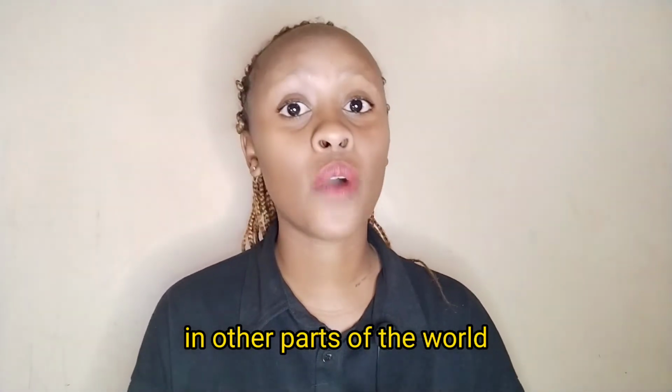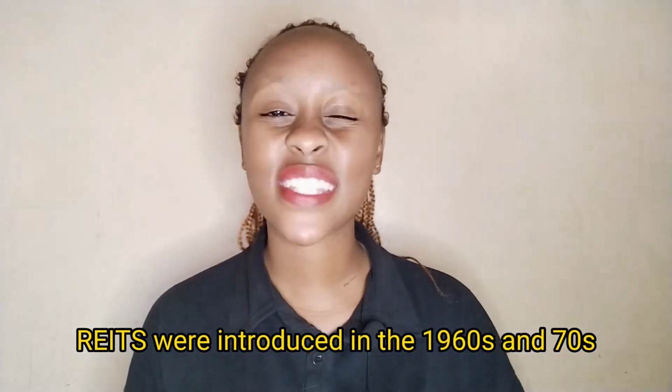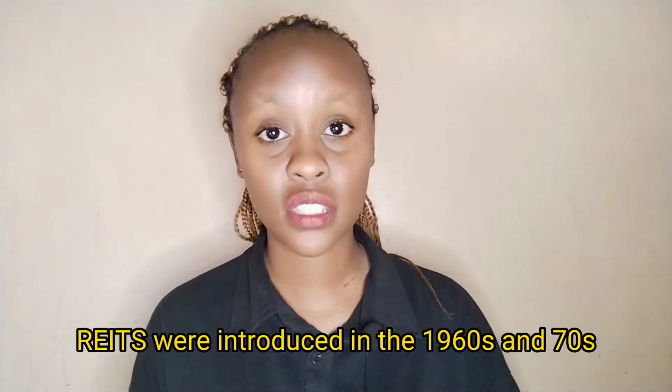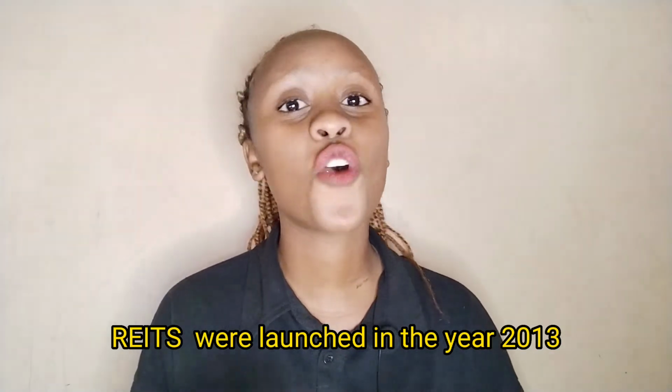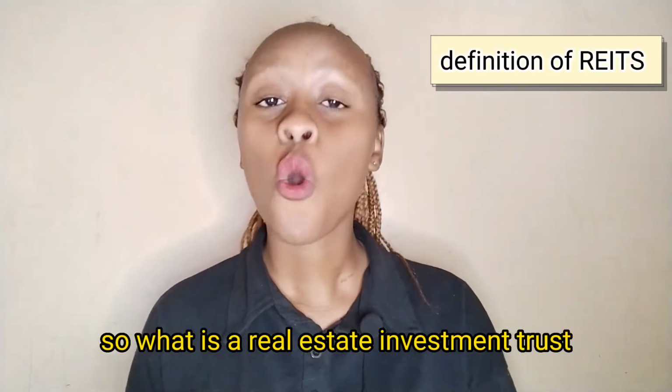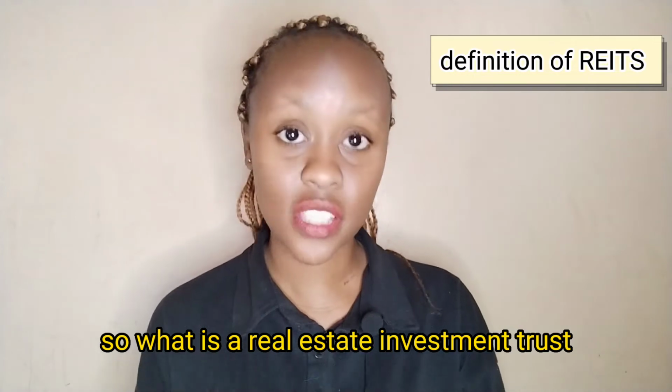In other parts of the world, REITs were introduced in the 1960s and 70s, but in Kenya, REITs were launched in the year 2013. So what is a real estate investment trust?